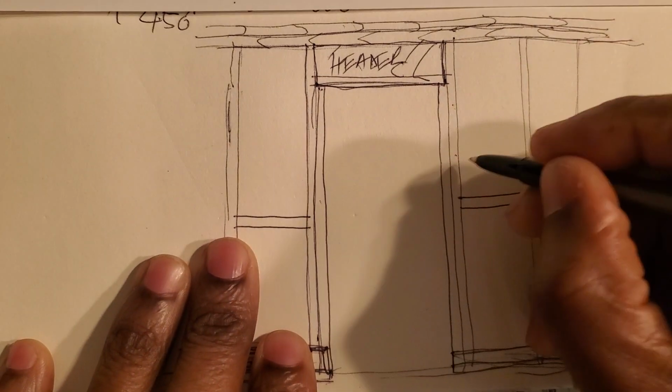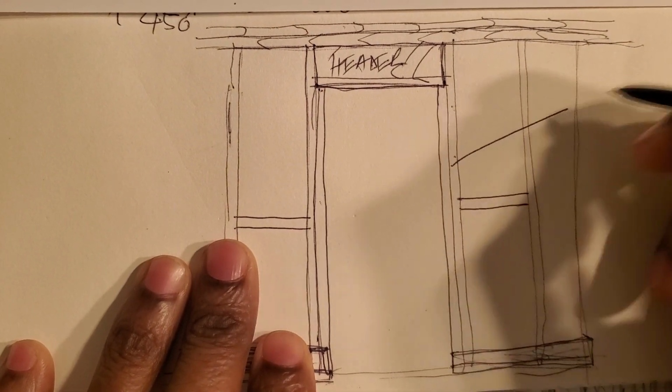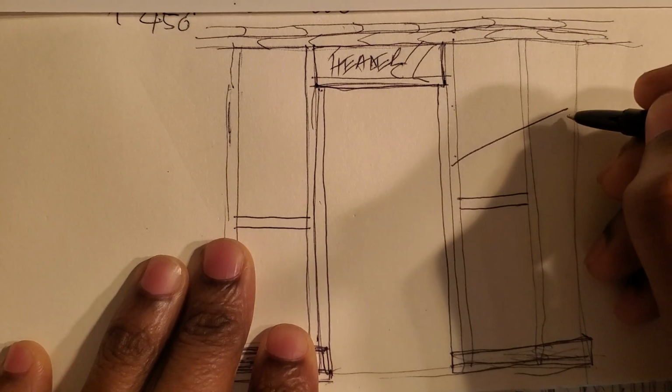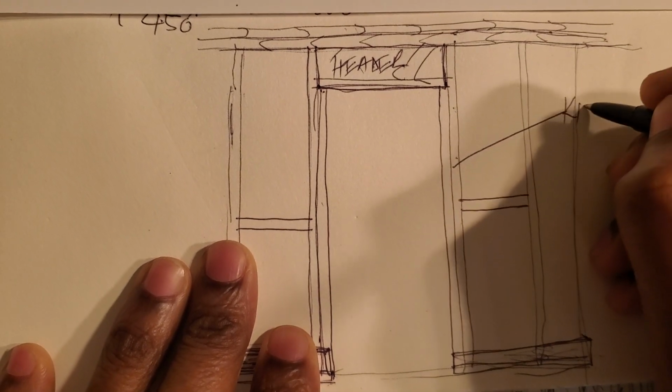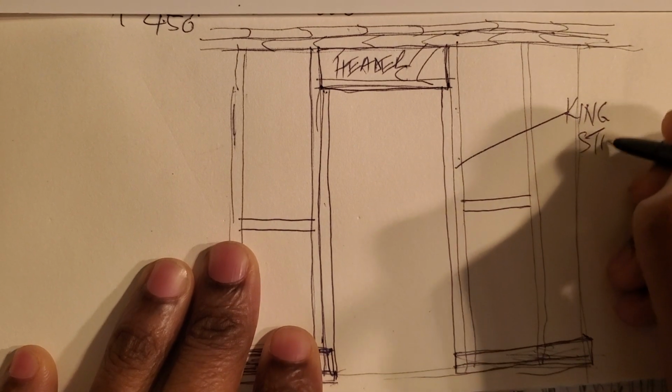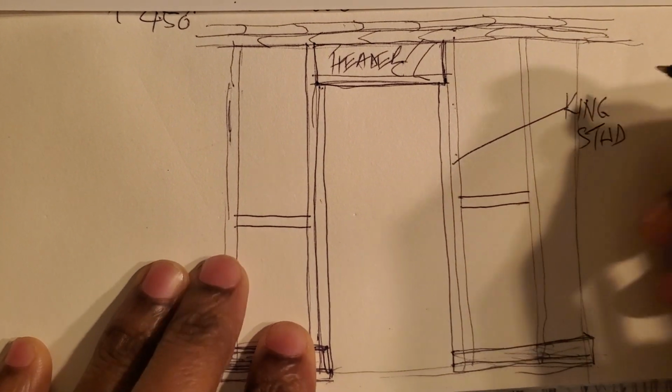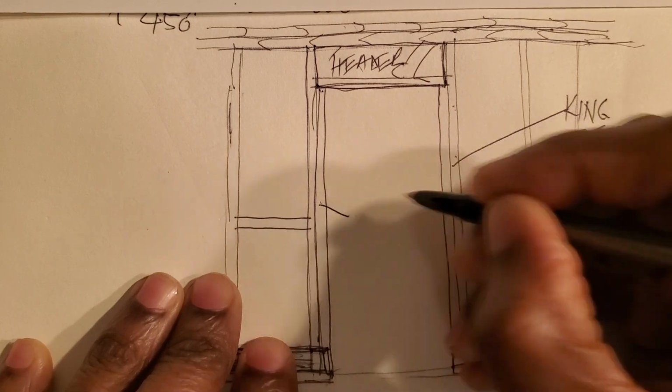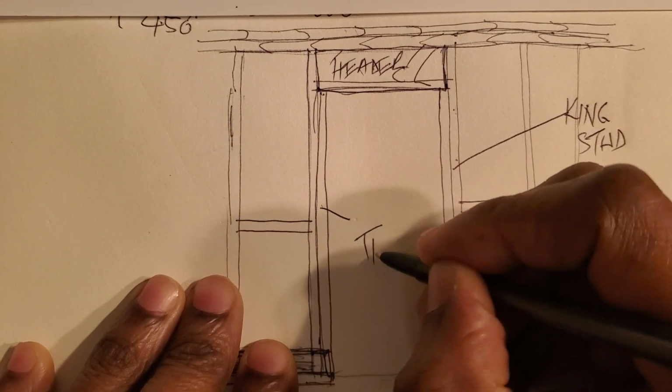So here, I need to label this. Here is the king stud. This is referred to as the trimmer.